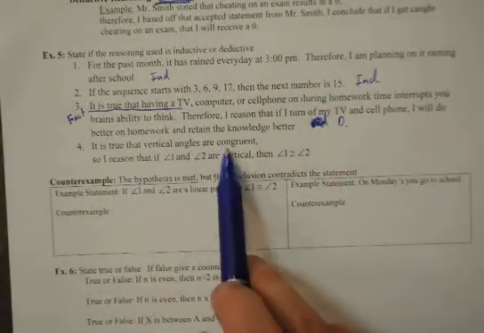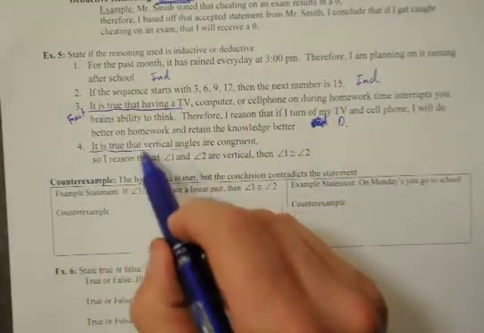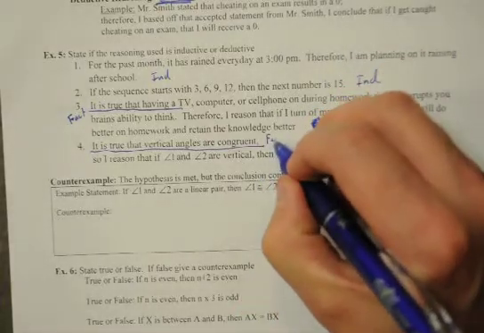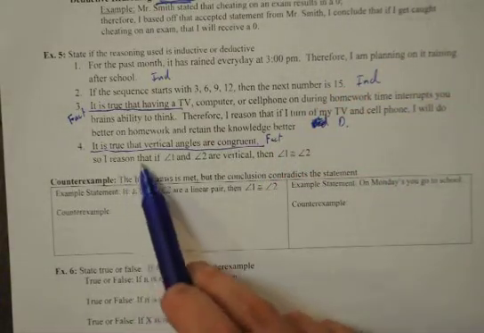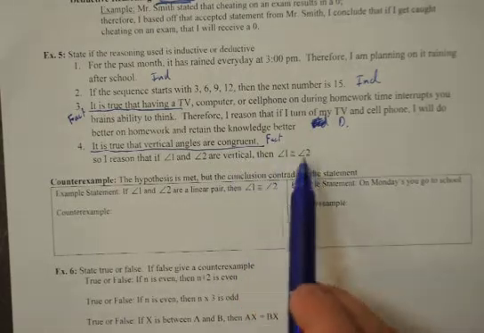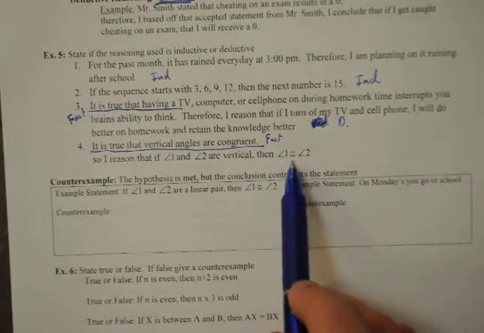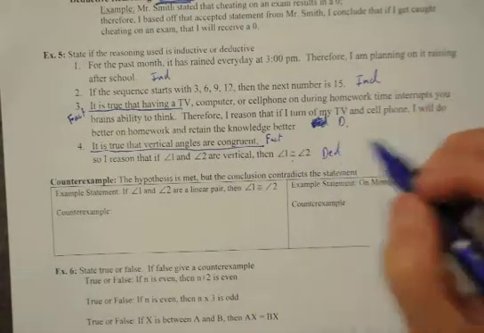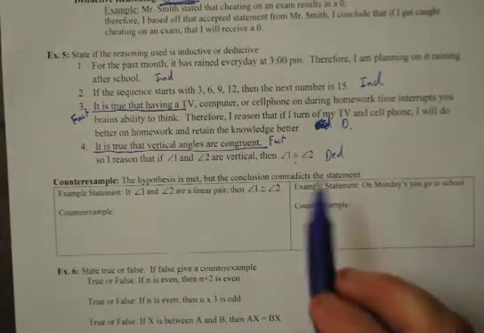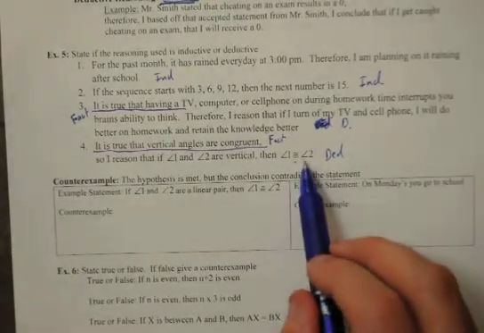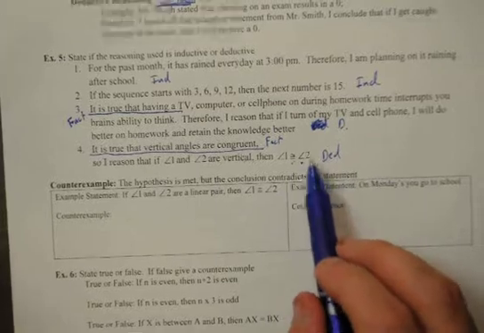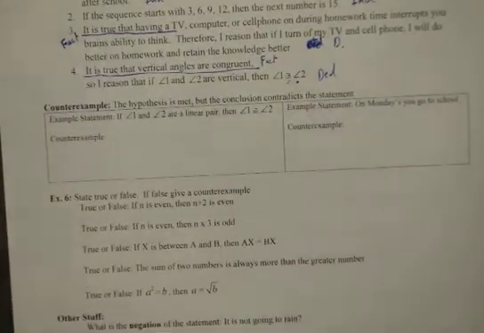It is true that vertical angles are congruent. That's a fact. For a reason, if 1 and 2 are vertical, then they're congruent. That's deductive reasoning again. You're basing it off a fact. The conclusion is 1's congruent to 2. You're basing that conclusion off of a fact.